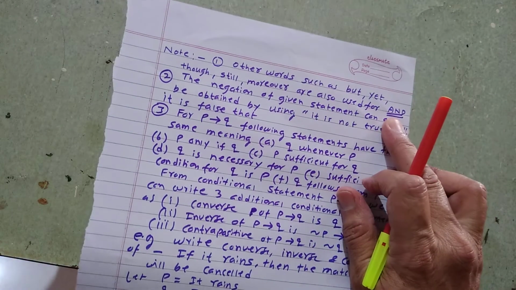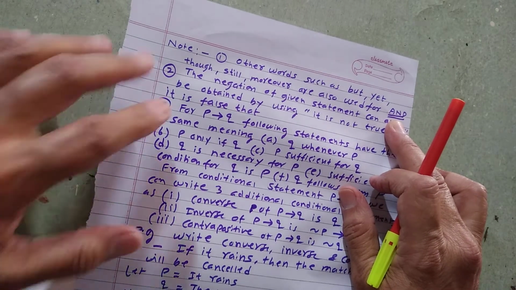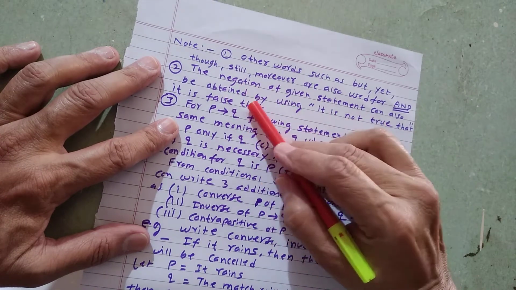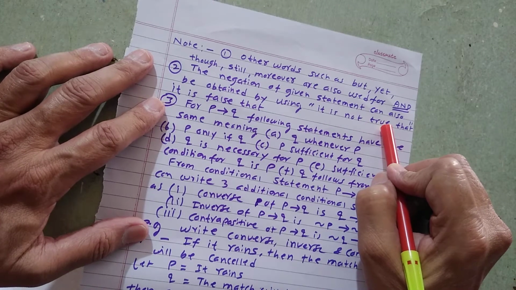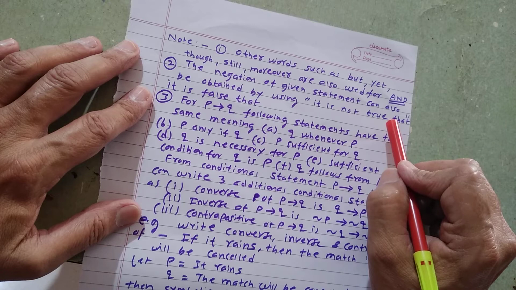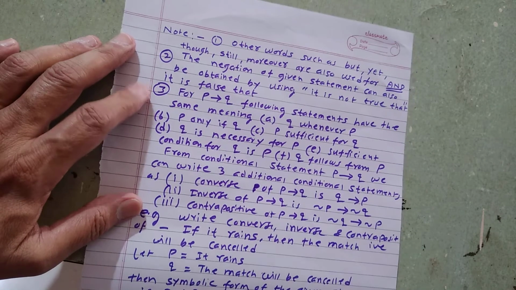Whenever these words are there, that statement is of the and type. And second, the negation of a given statement can also be obtained by using it is not true. Before the statement write: it is not true that mathematics is a good subject. It is a negation of mathematics is a good subject. Or we can write: it is false that.